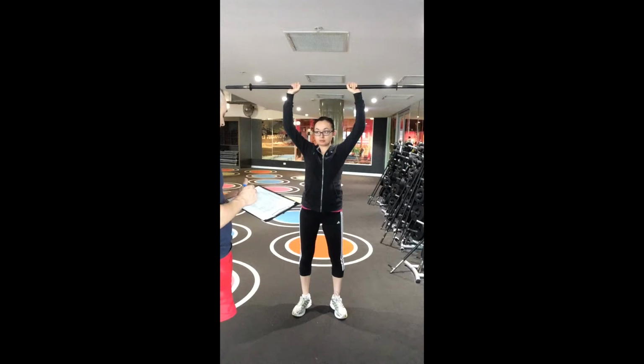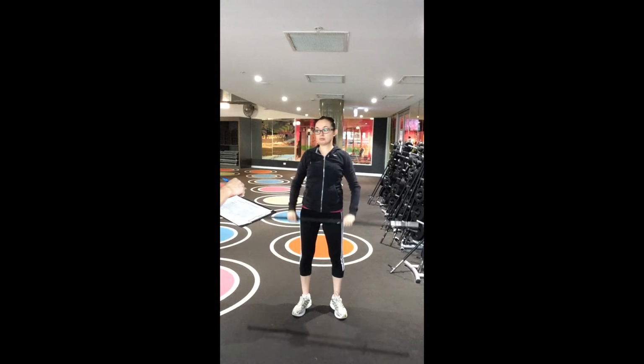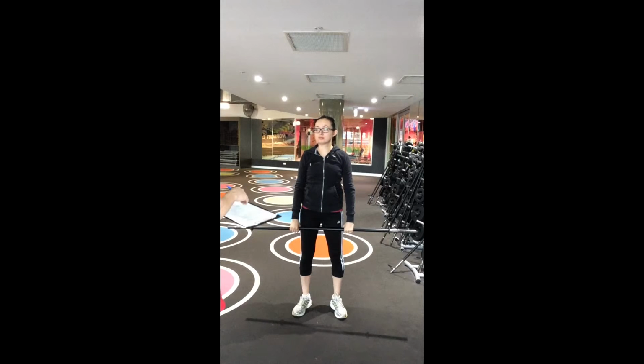Every time you do a squat, I'm just going to be looking at different areas. So I'm going to be looking at your feet, your knees, your ankles, your lumbar curvature, your torso, and everything like that. So the first one, I'm just going to get you to do the same, but I'll be looking at your feet this time. So I'll get you to do another squat for me.